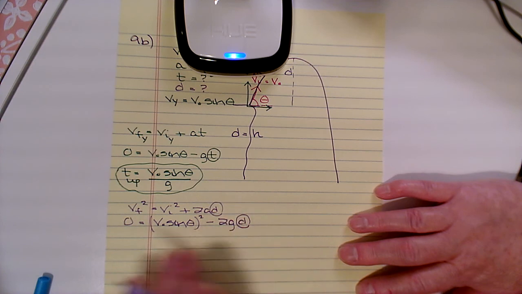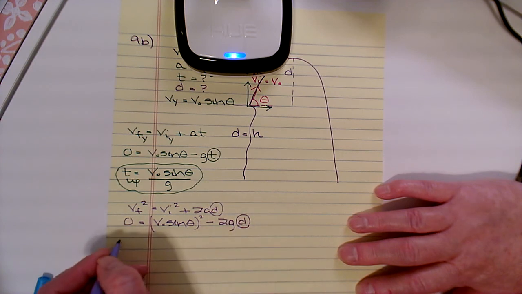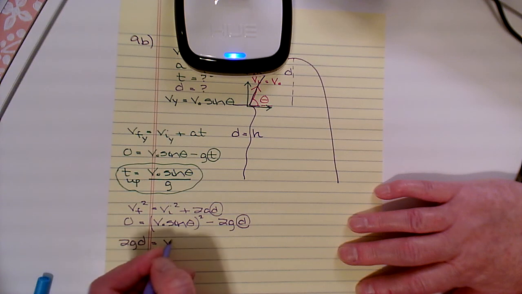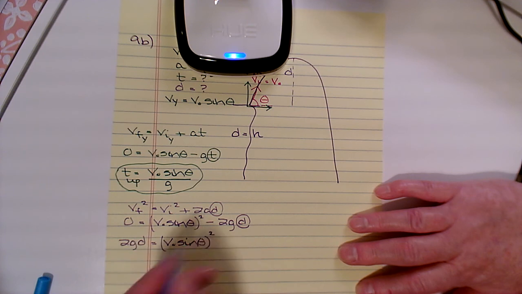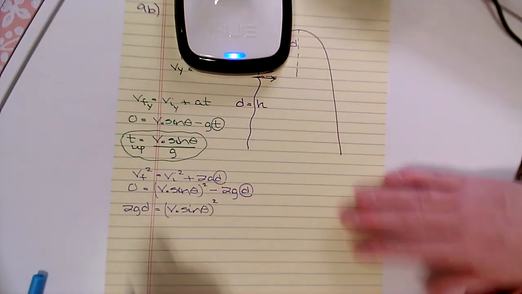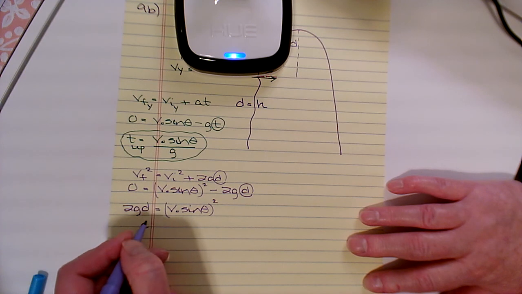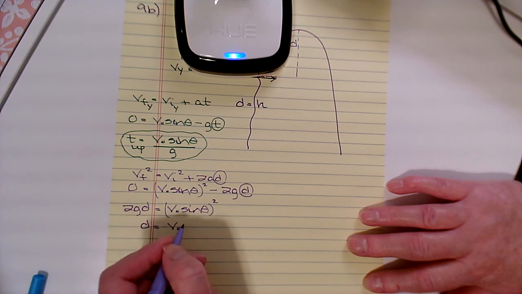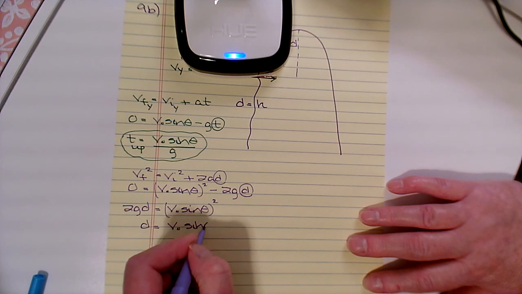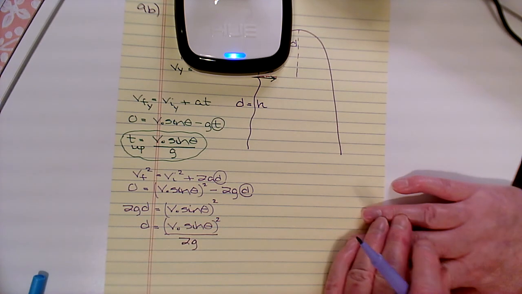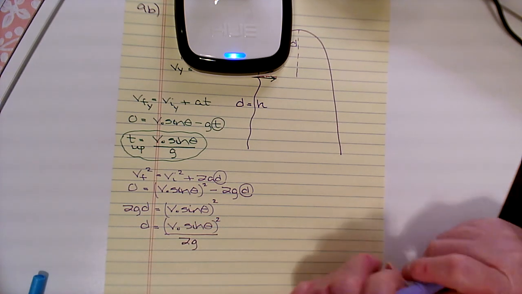So if we took that negative piece and moved it to the other side, we would get 2gd equals v0 sine theta squared. And so to solve for d, we will just divide both sides by 2g. So this is what we end up with, v0 sine theta squared divided by 2g. So that's how high it goes up.